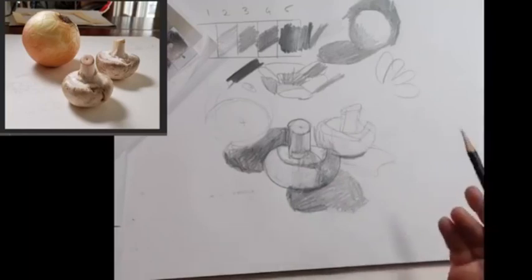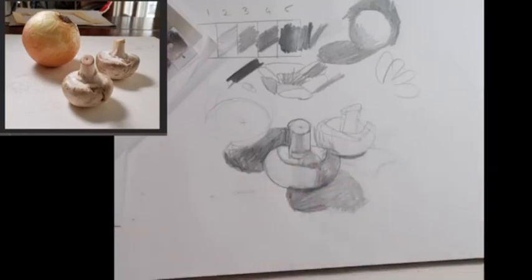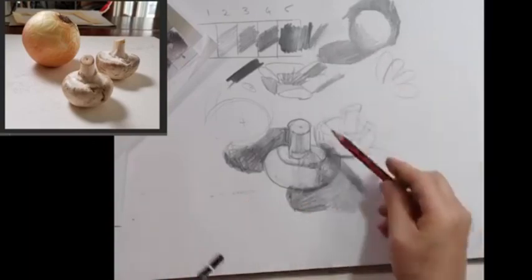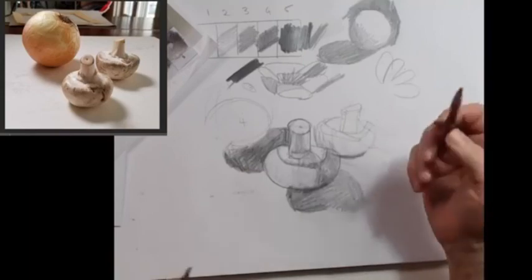So if you want to draw with all different pencils, that's fantastic. This isn't right or wrong. It's just a way of doing it. So all of this was done with a 2B pencil.